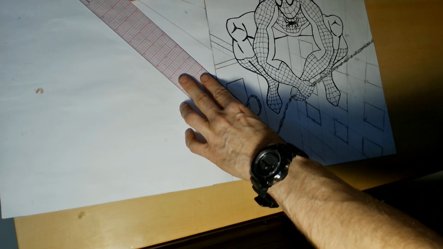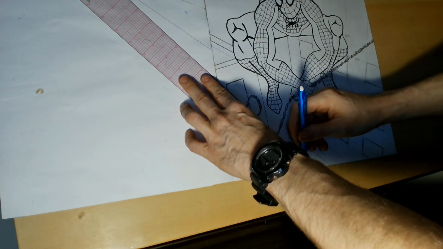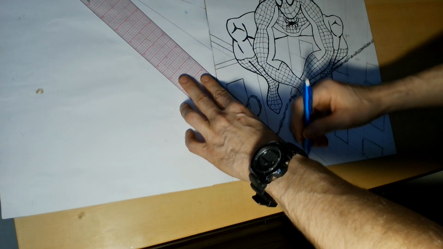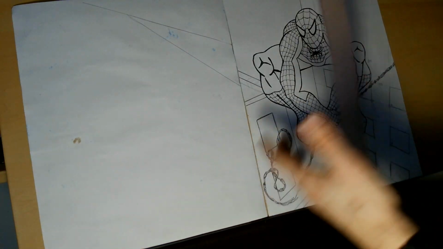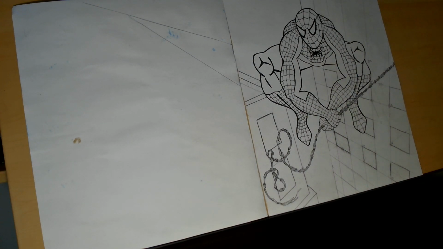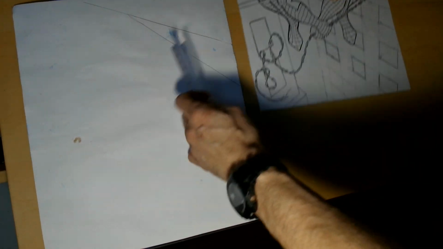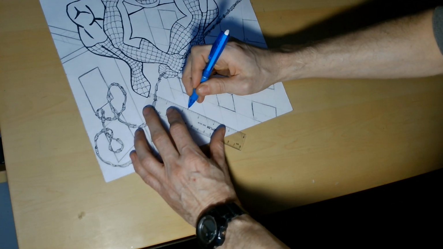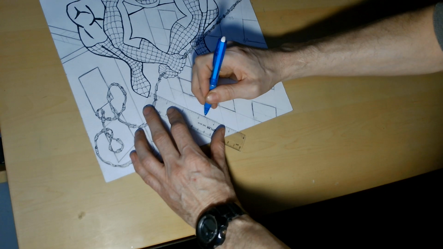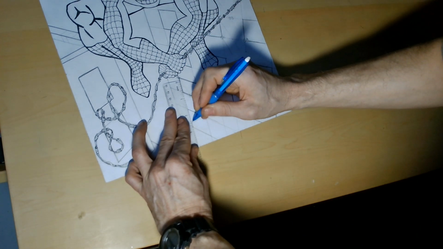It may not be in perfect perspective, okay, but it will be close enough for my purposes, and nobody's ever going to really notice, and even if I point it out to them, they're probably still going to be like, I don't see a problem with that. That's okay. That's good. That means I was successful in my endeavors. So I'm going to now darken these appropriate lines of where that window is.